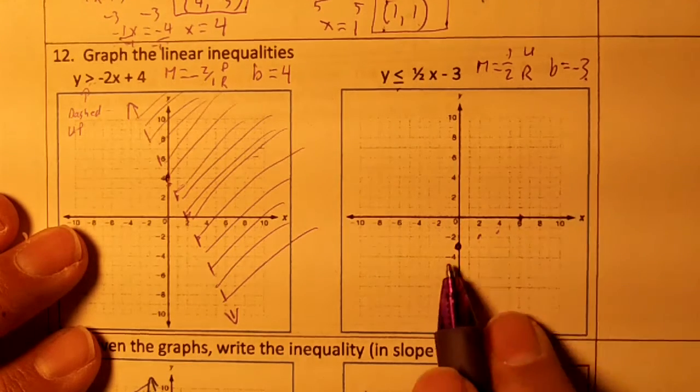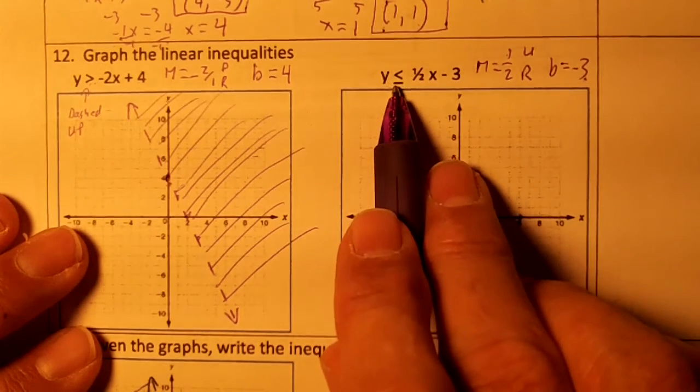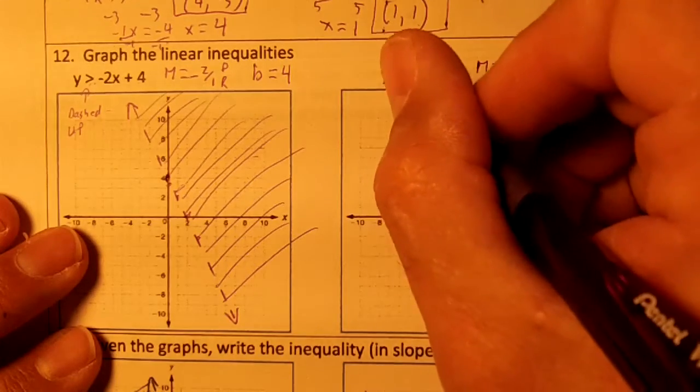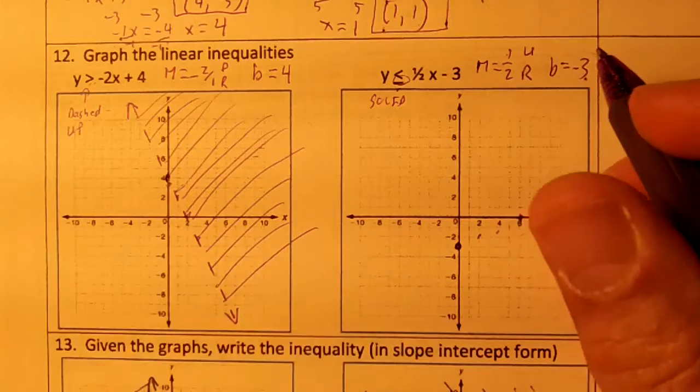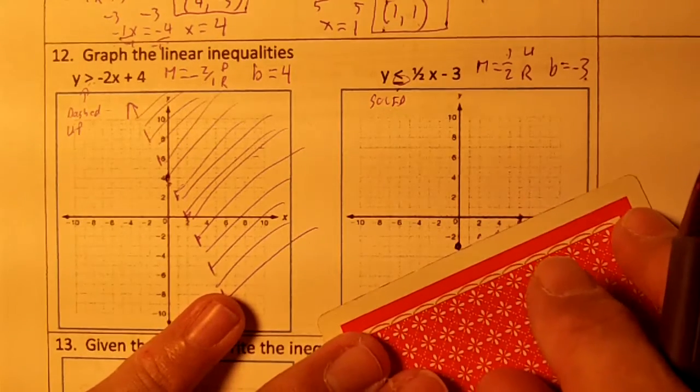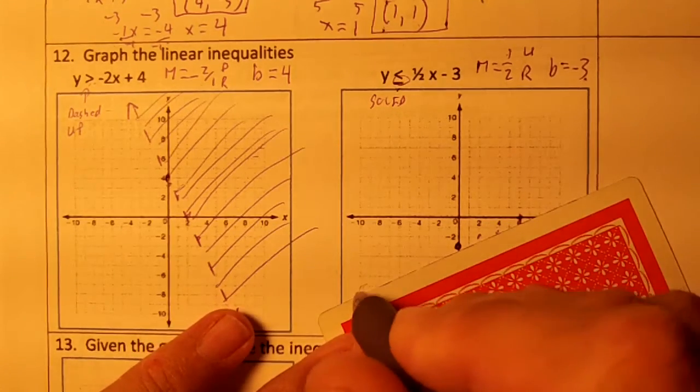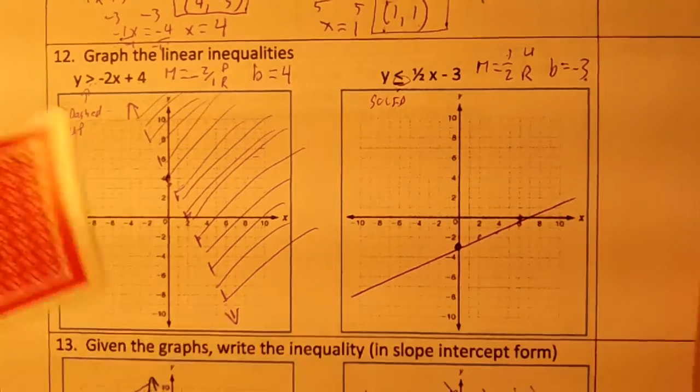I have enough dots to draw my line. And it's going to be solid because of the equal bar. This equal bar makes it a solid line. So I'm going to draw a solid line using my dots. It really helps out to have any type of straight edge. I used a playing card.